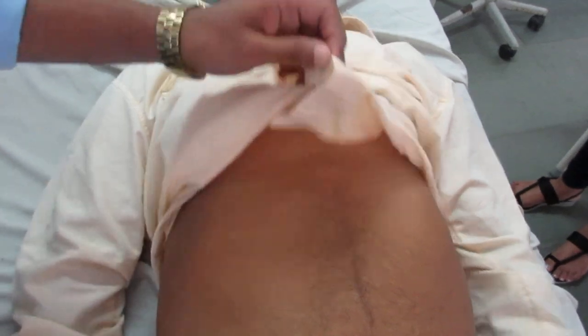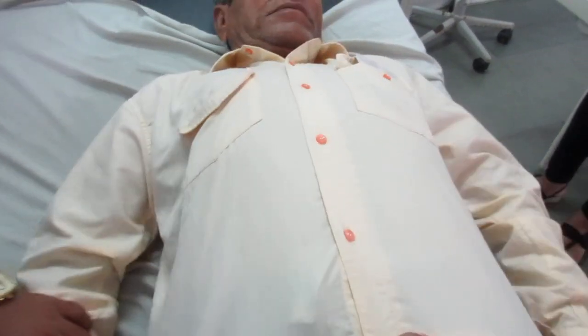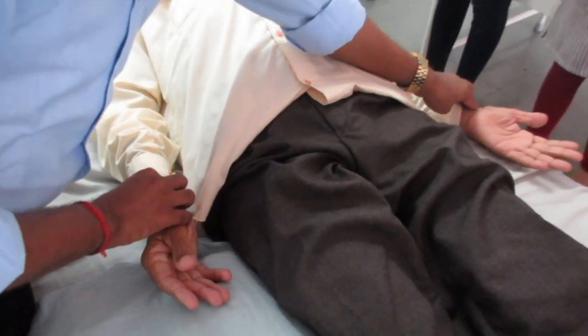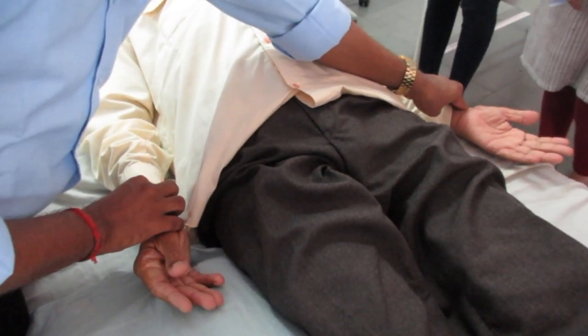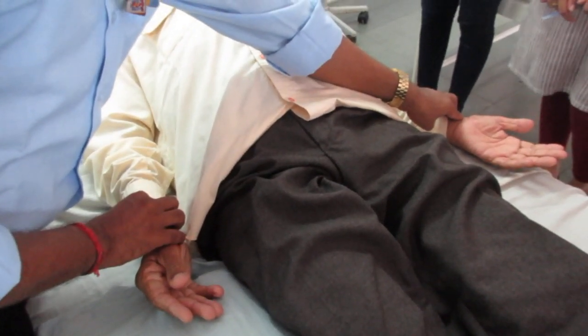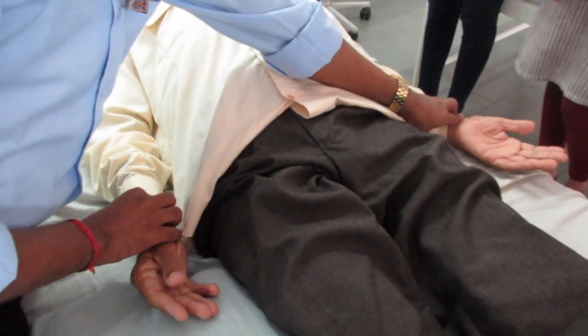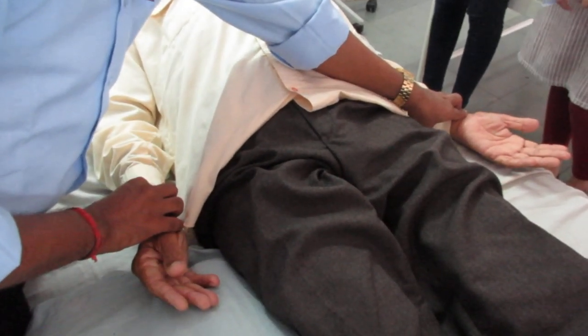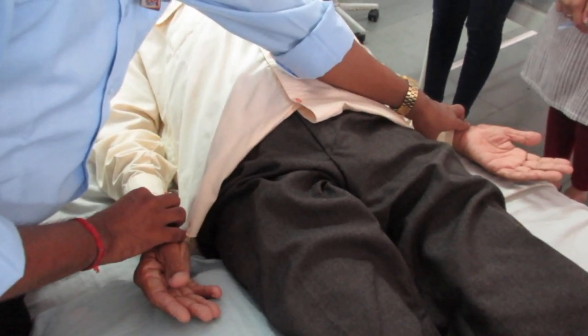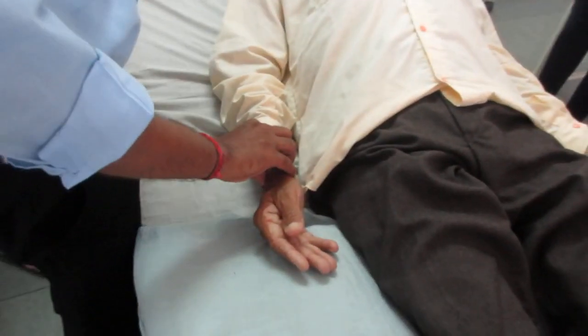Once you have palpated the apex beat, then the next point is palpate the pulse. We can palpate carotid artery, radial artery, or femoral artery. I can palpate radial artery bilaterally. See for rate, rhythm, volume and character. So calculate the pulse entirely for 1 minute. His pulse is symmetrical because on both the hands same volume, same rhythm is there. So I can calculate the rate now.